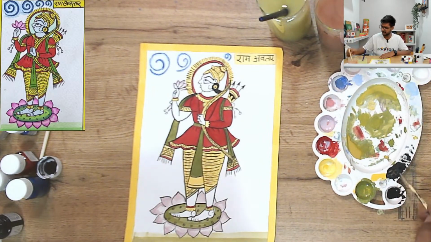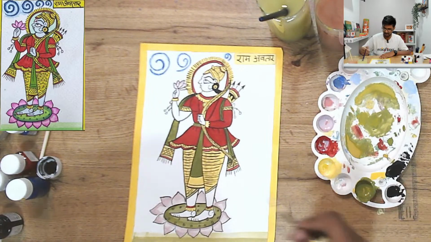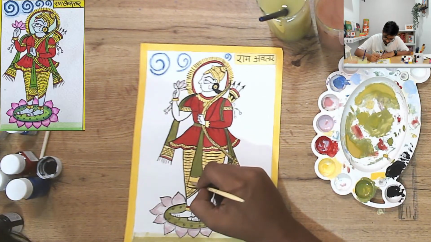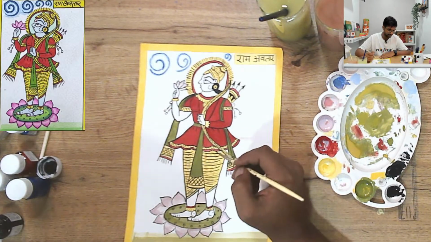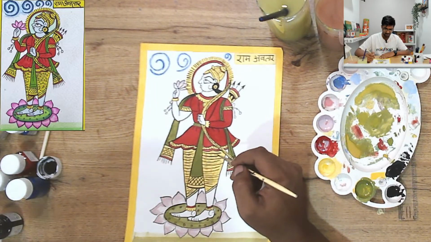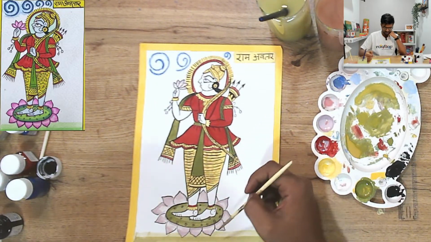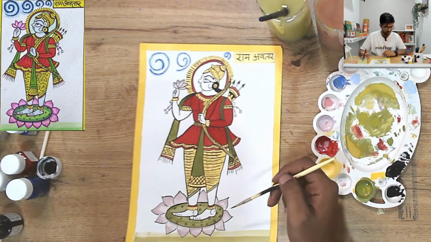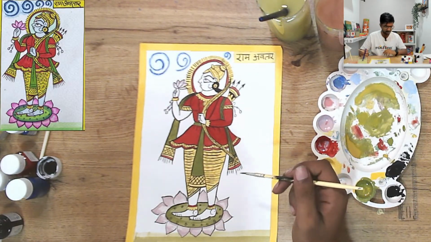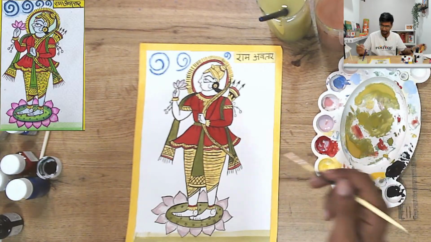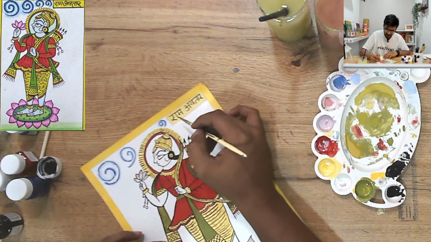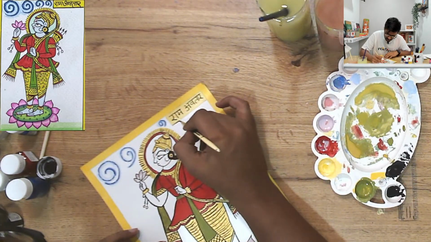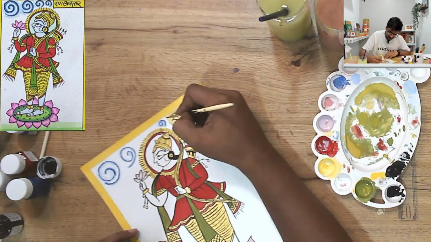I'll take this black. Darken this area here.